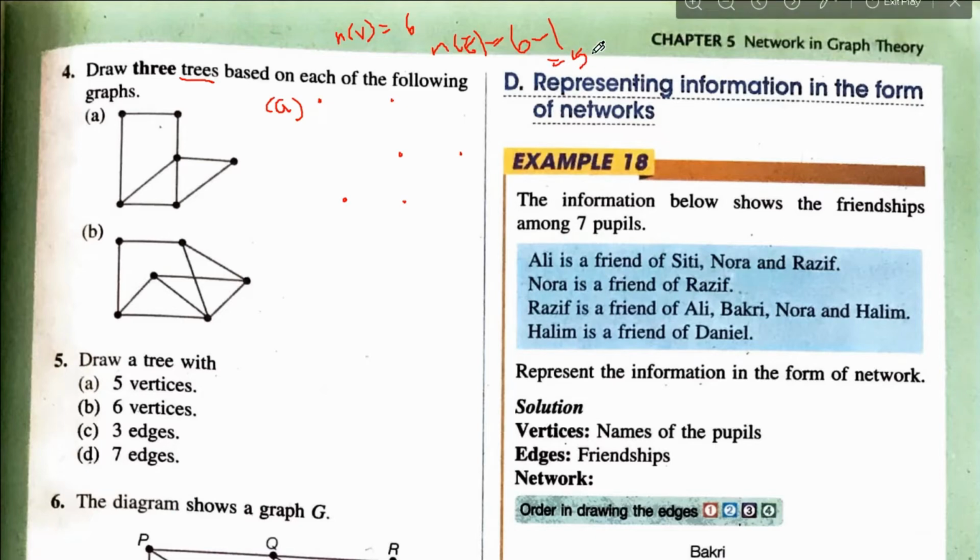You can only draw 5 edges here. 我们只可以画5条线，因为这个是一个 tree 的一个很重要的特点。So we have to connect all the vertices. Okay, you cannot leave out any vertices. 你一定要把所有的点连起来，你不可以少掉一个点。Okay, so how to connect these 6 vertices using 5 lines?